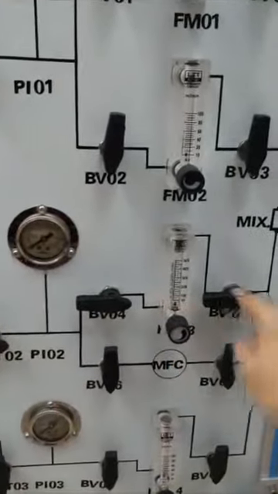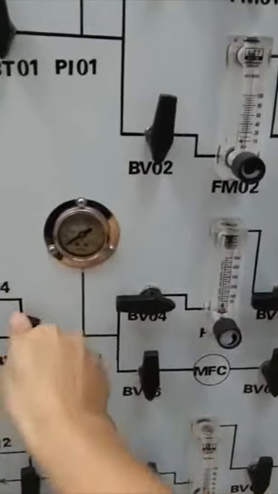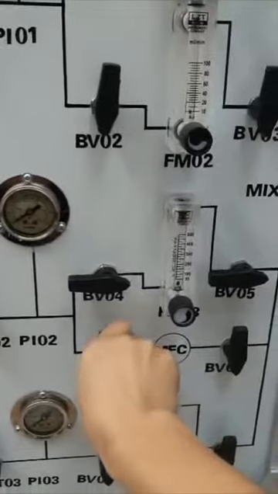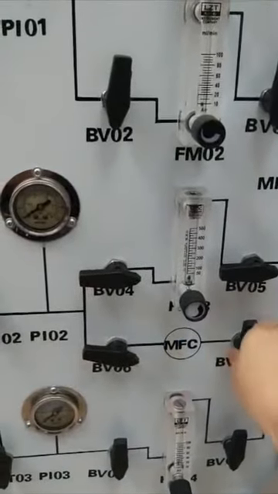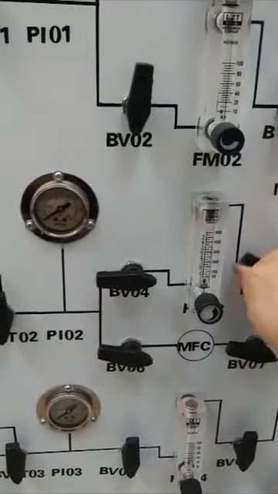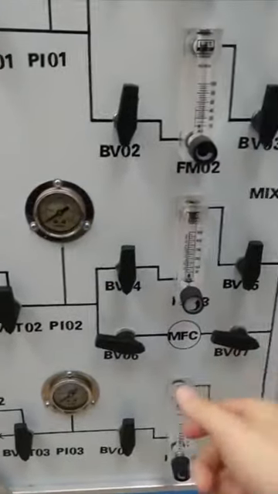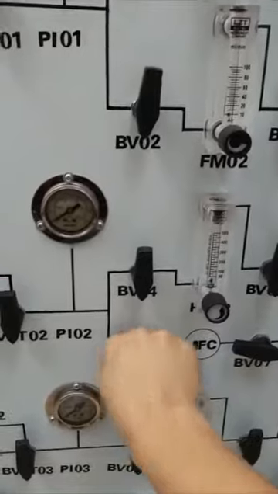Then your gas will pass through here. And if you use the mass flow controller, you just follow this way, but this one you need to close. So this is the original design, depending on which one you are using.